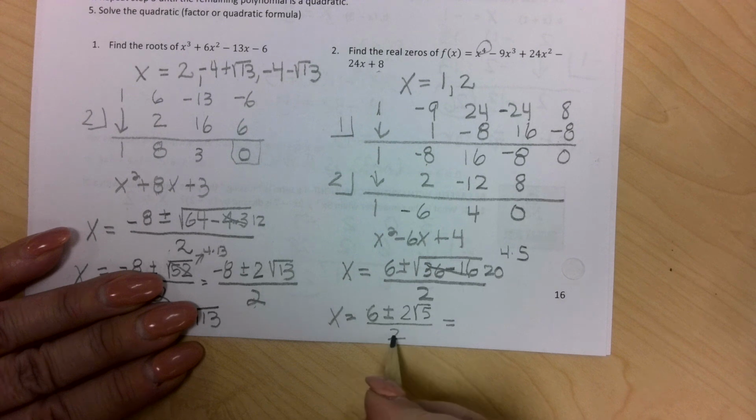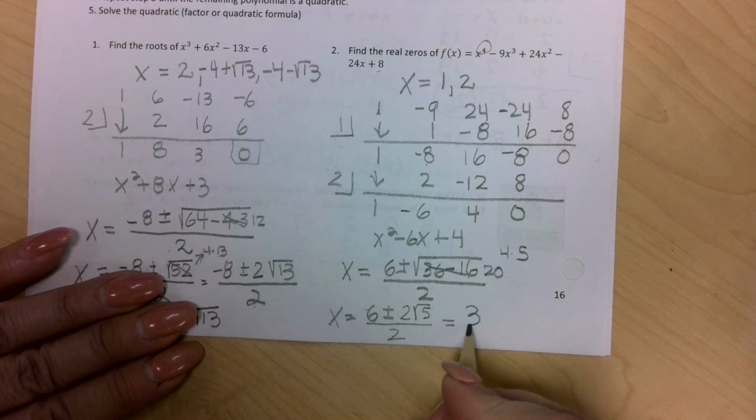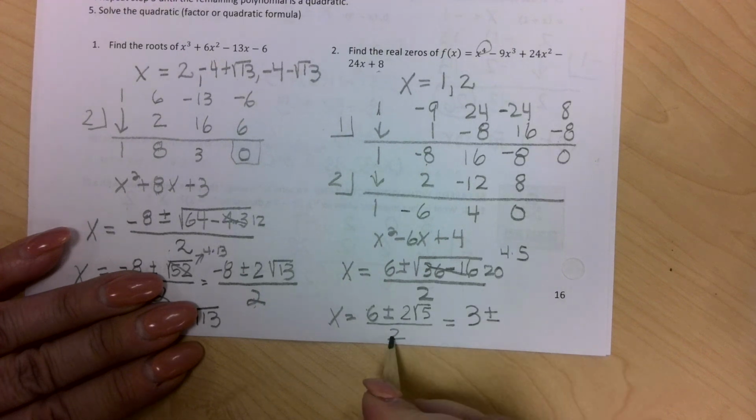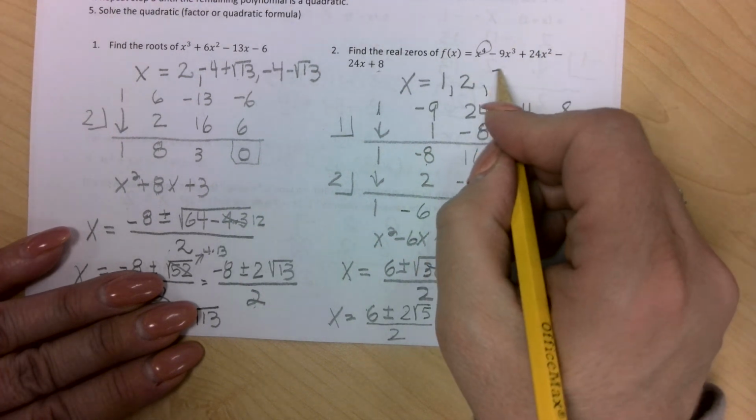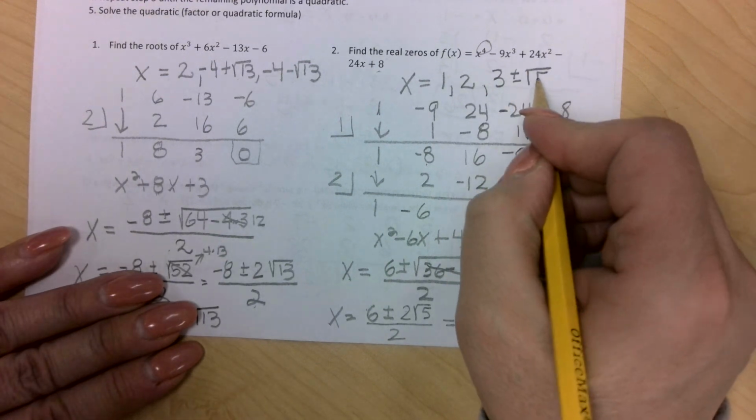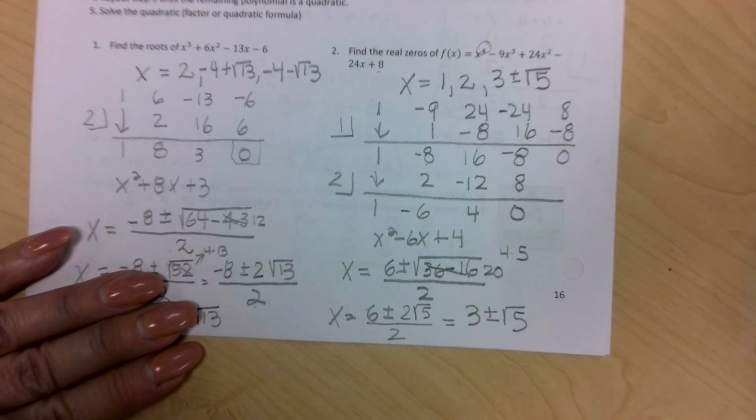So again, 6 divided by 2 is 3, plus or minus 2 divided by 2 is 1, root 5. So our two additional solutions are 3 plus root 5 and 3 minus root 5.